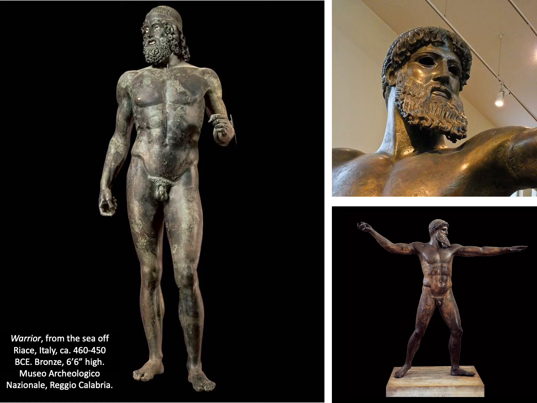Well, we have established that the Critias boy was very humanistic. We've also established that the Greeks are perfectionists at creating the human figure out of marble. In this case, we see the Rike warrior. The Rike warrior is named the Rike warrior because it was found off the sea in Rike, Italy.